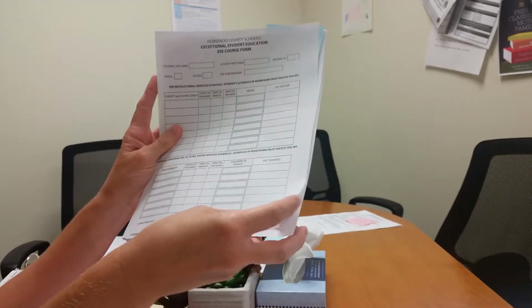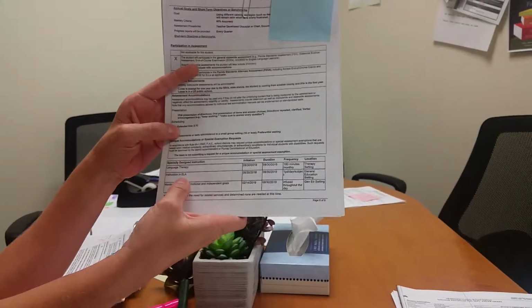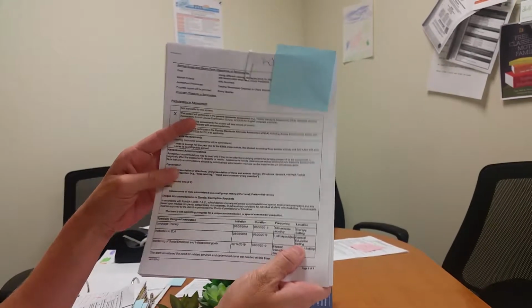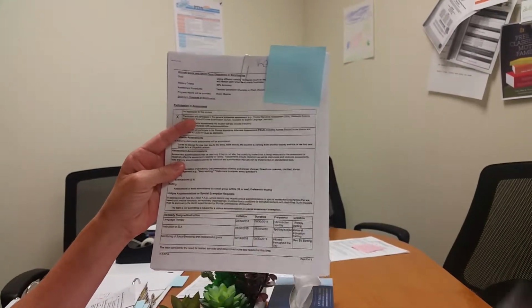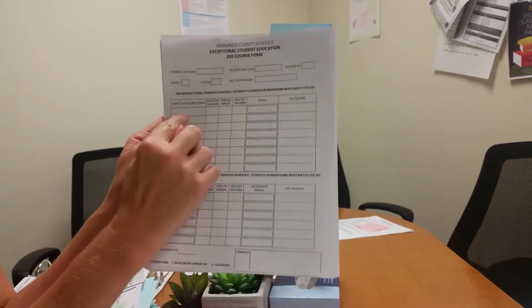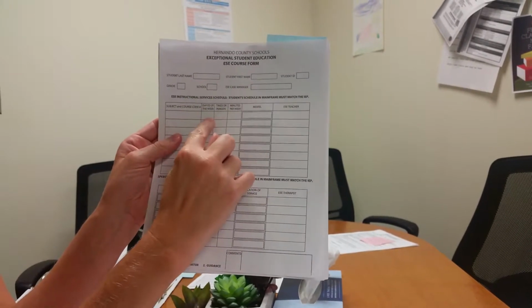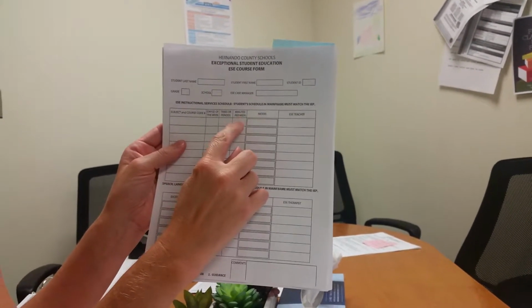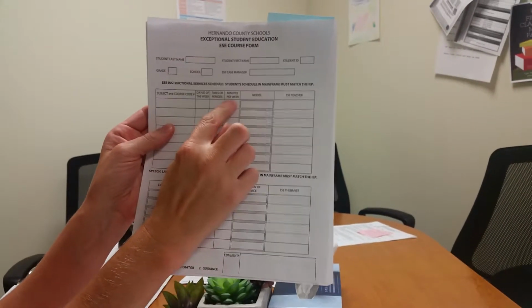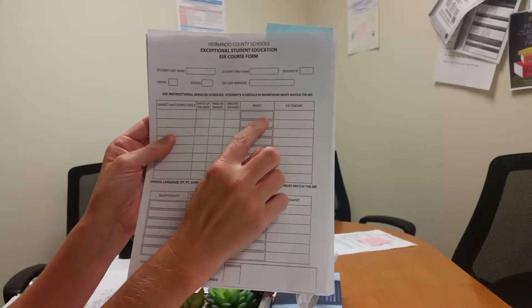So the next one here is instruction in language arts, or ELA. So here is 1 period per day in a general education setting. That model in Hernando County is called inclusion, and that's what we would put right here. So we would put instruction in ELA, and it would be 5 times a day. The minutes are already the 90 minutes. Jacqueline already knows that. So if you forget to put that in, it's okay. And then this model is inclusion.